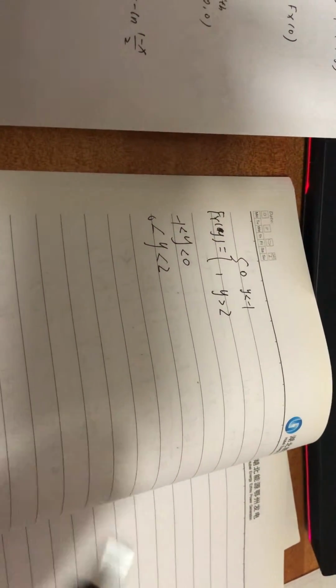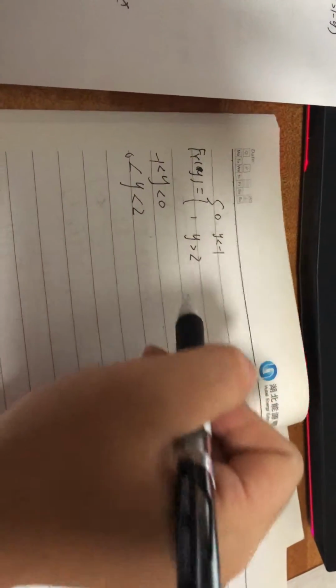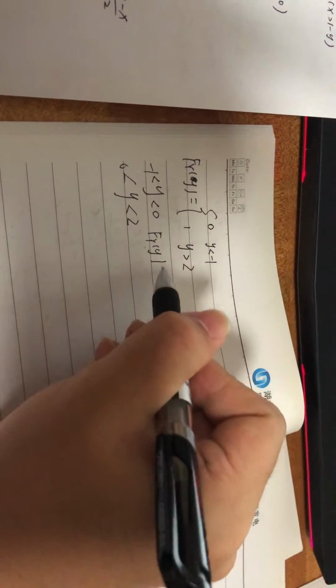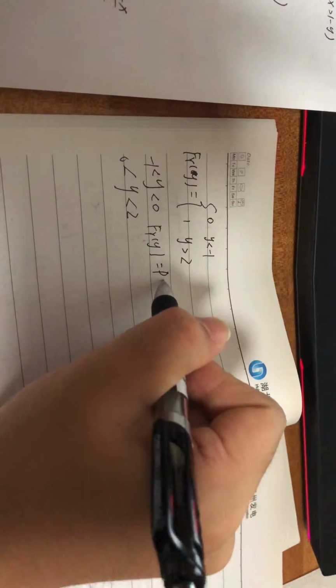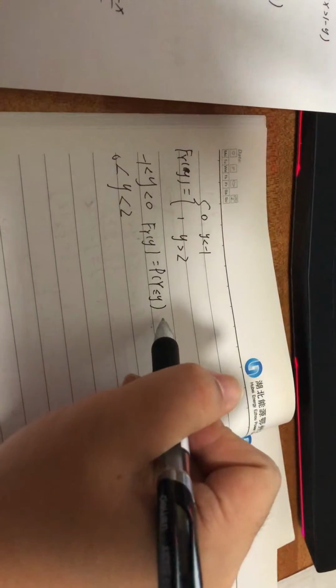In this situation, capital F_Y equals the probability that capital Y is less than y.